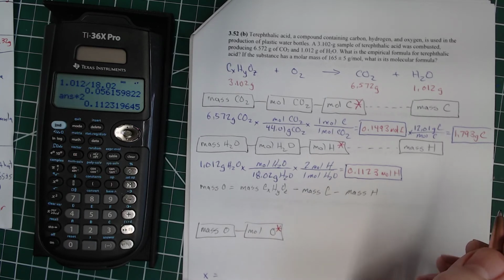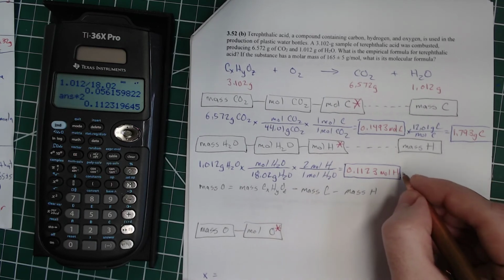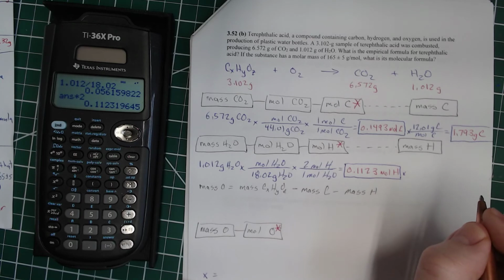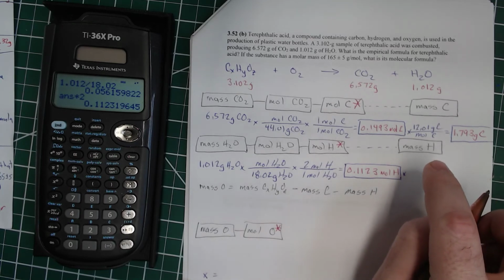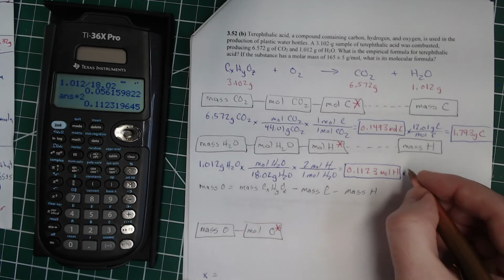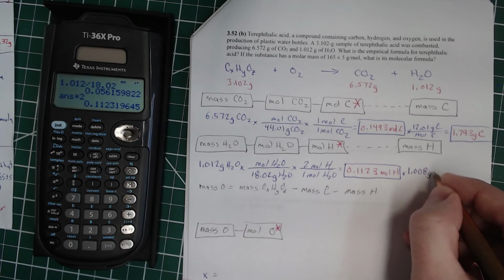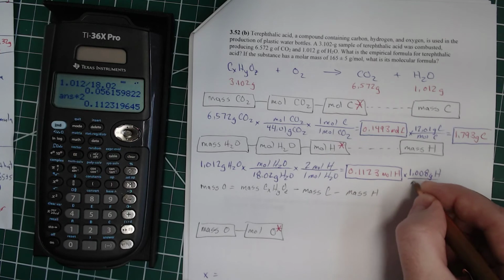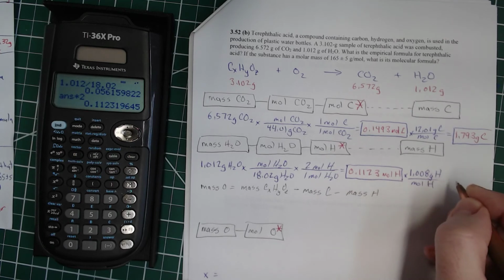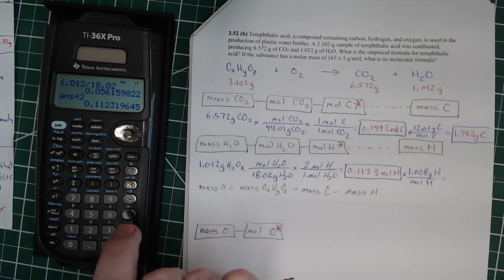Now we're going to take that number and multiply by the atomic mass of hydrogen, 1.008 grams of hydrogen per mole of hydrogen.